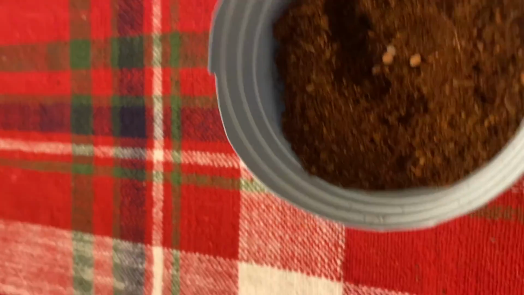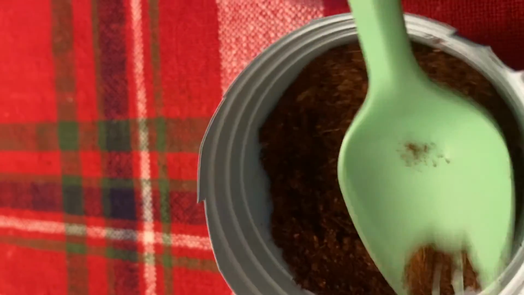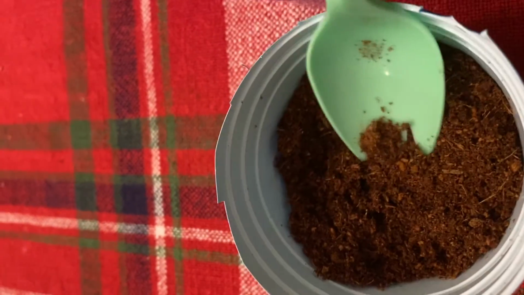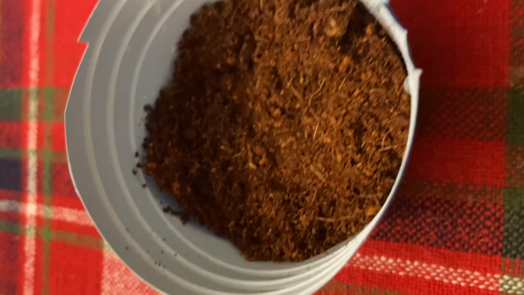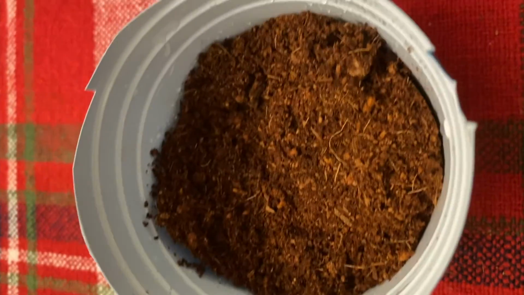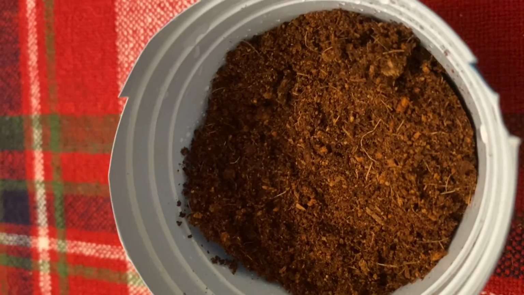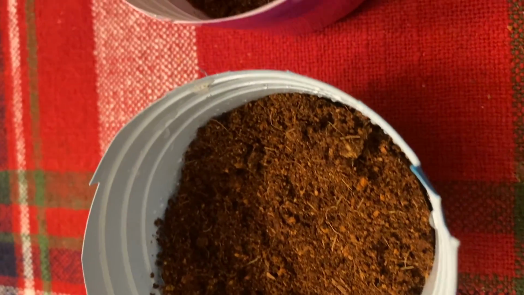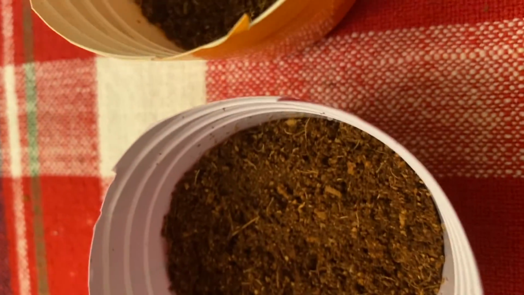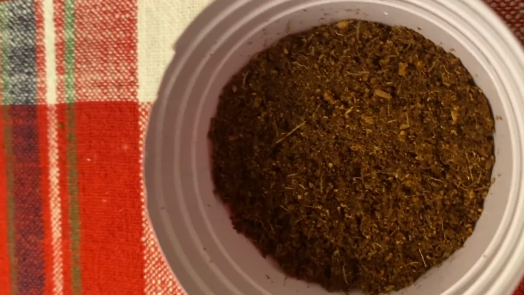There are 3 seeds. We're gonna cover it up. Since cup A will not be receiving any water, we added our seeds and we're just going to leave it in there and we will place it in the sun. Now we have cup B.